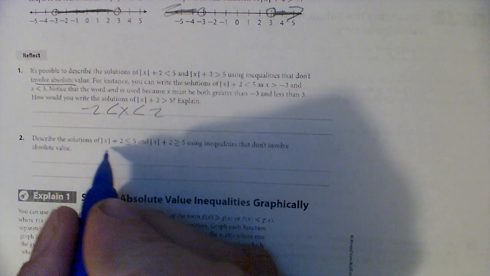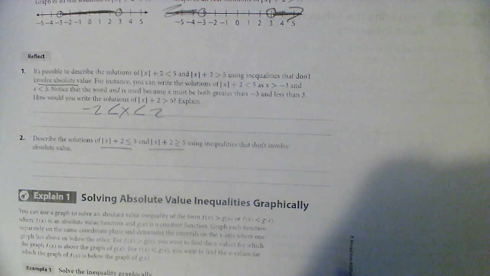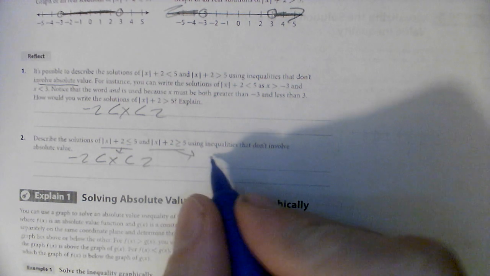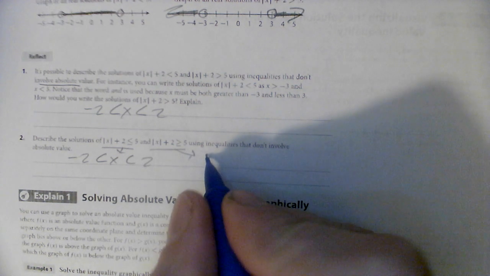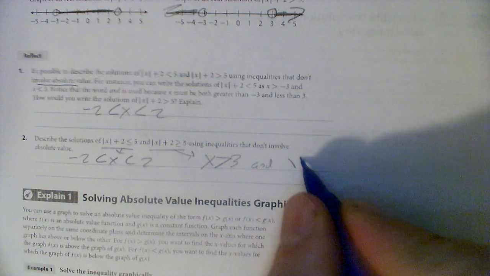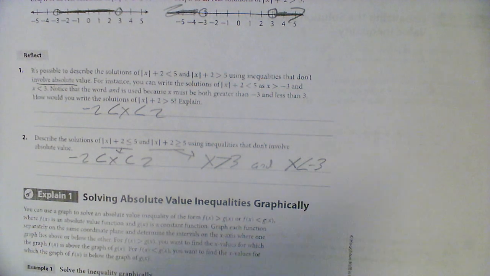All right. Describe the solutions for this and this using inequalities that don't involve absolute value. Well, I did. We got -2 is less than x, which is less than 2. That's this one. And this guy right here was two separate ones. It was x being greater than 3 and x being less than -3.